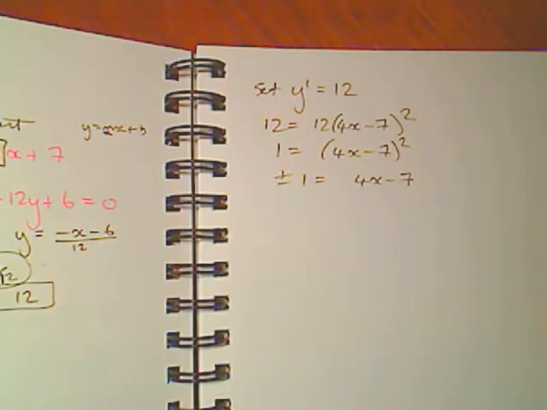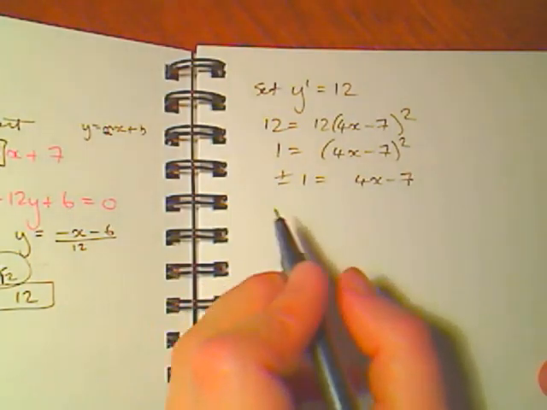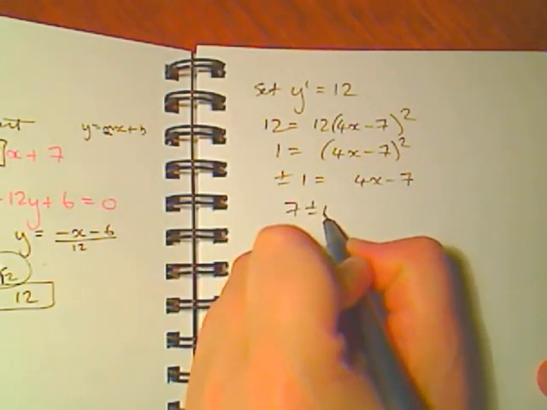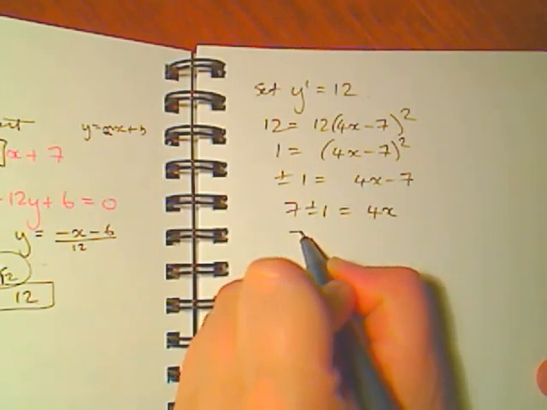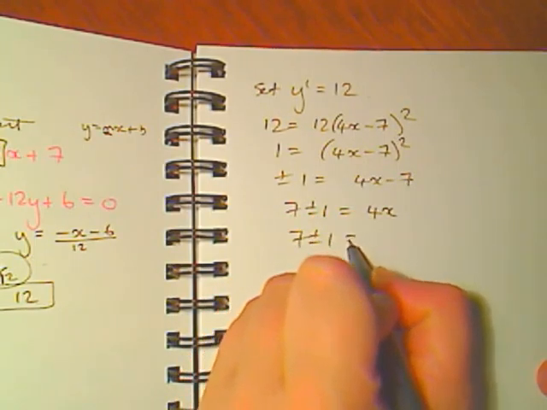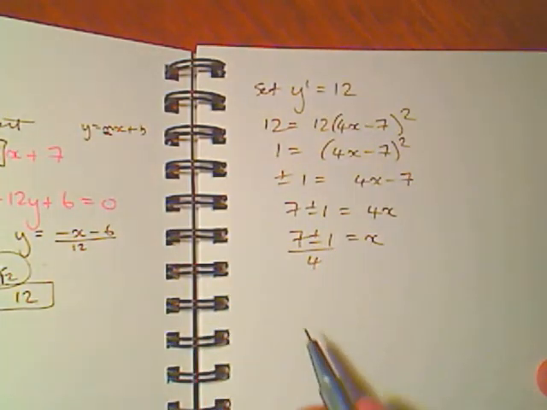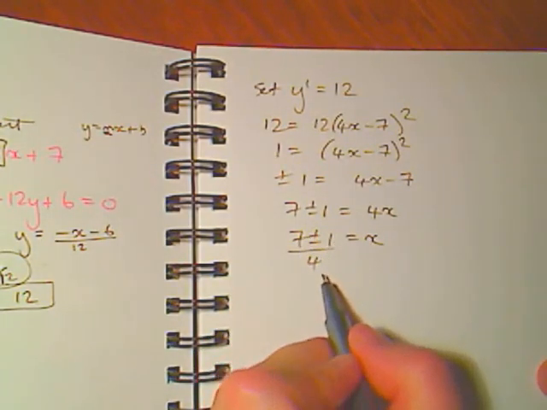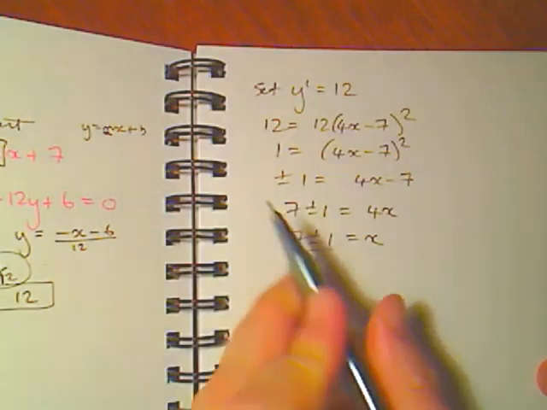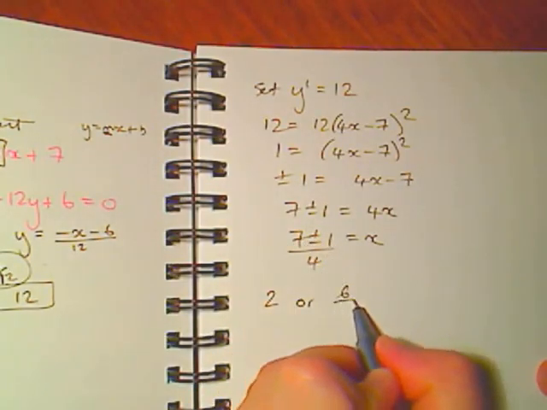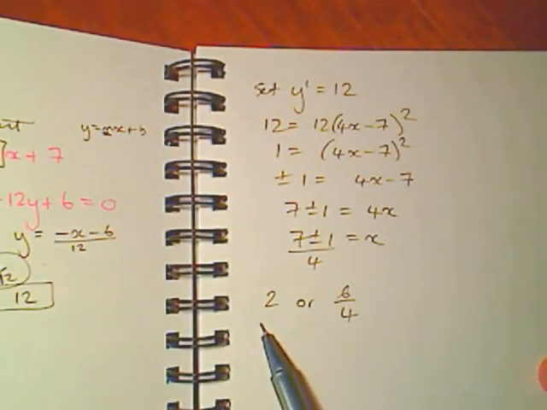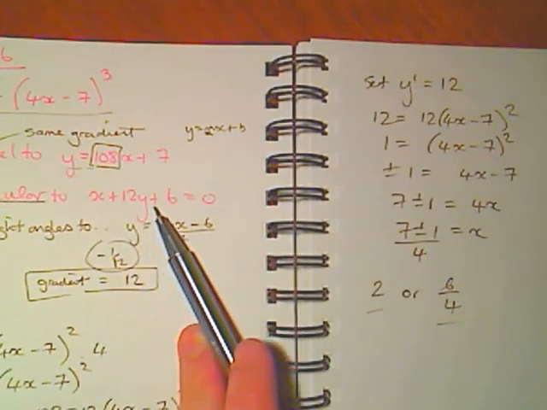So we can do it the way we did before, split it up, or you might like to do it this way all in one. So I'm going to have 7 plus 1 is 8 over 4 is 2, or 7 minus 1 is 6 quarters. So these are the x-coordinates where it is perpendicular to this line that we had before.